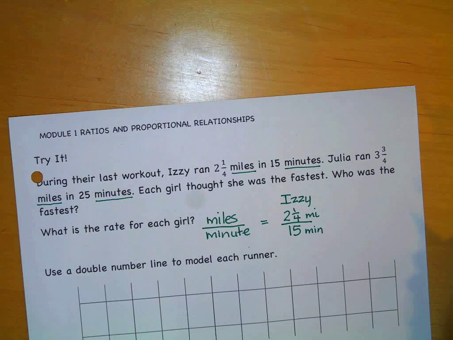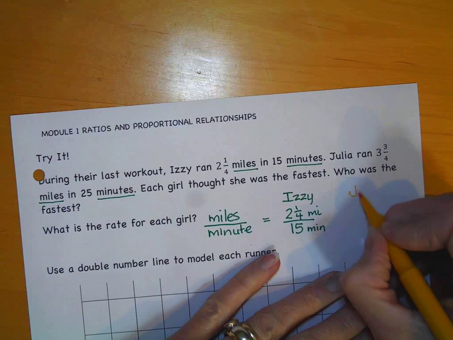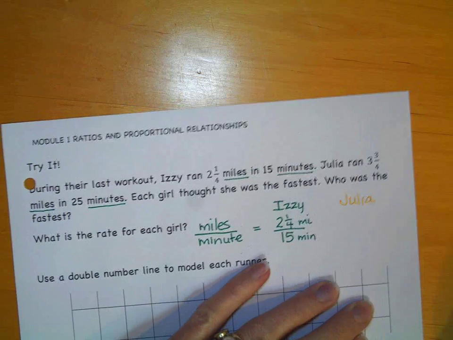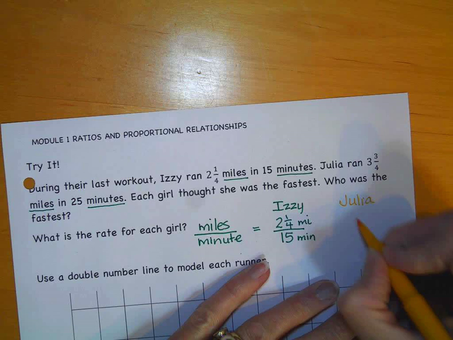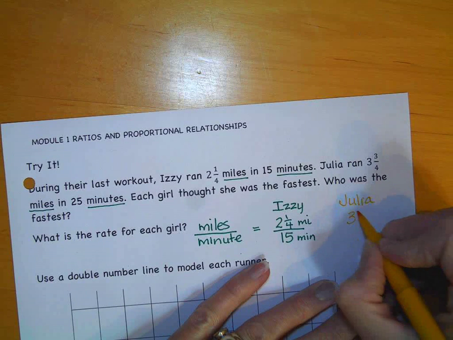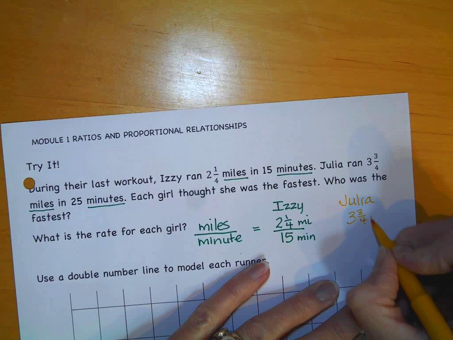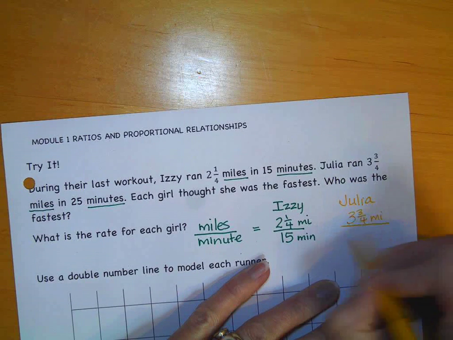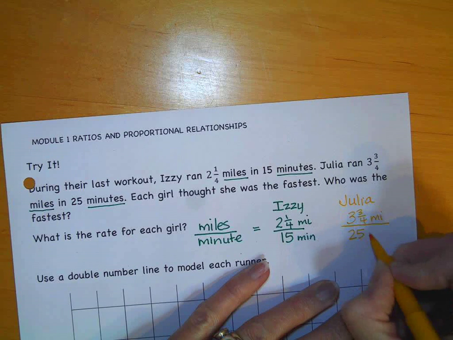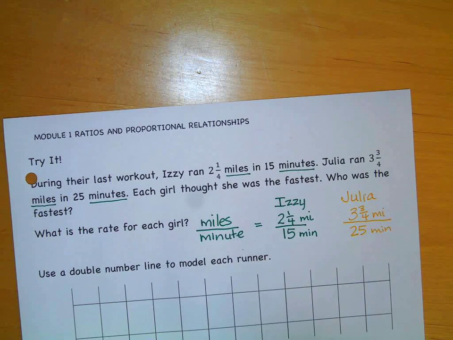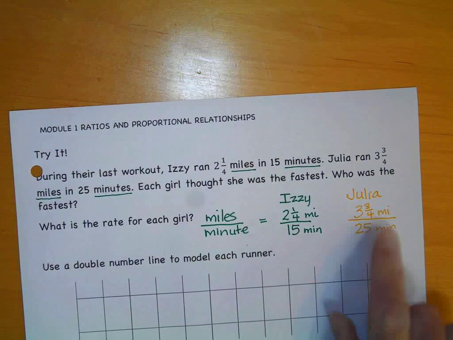And we got to get used to the fact that we need to label everything. So that's Izzy. Okay, and then we have Julia. And so we'll put Julia right here. Can you see that all right? So there's Julia. And Julia can run 3¾ miles in 25 minutes. Okay, so that's Julia's rate.